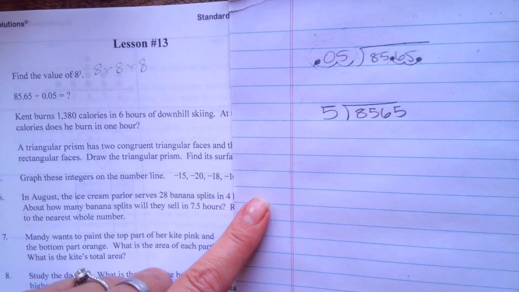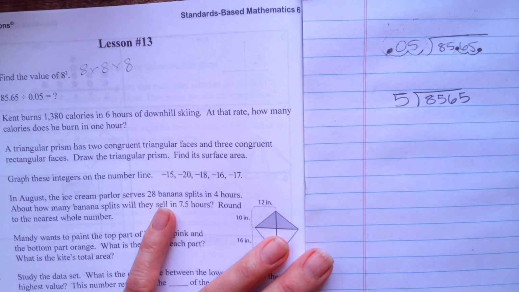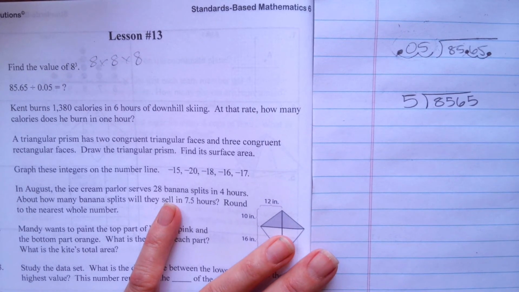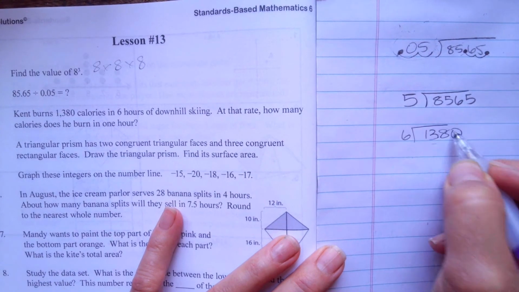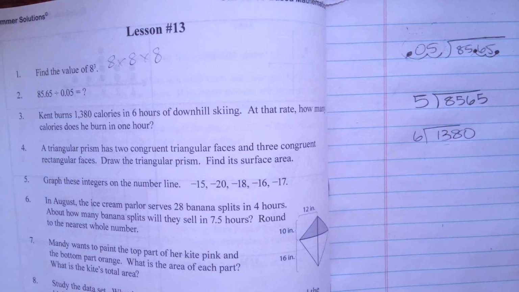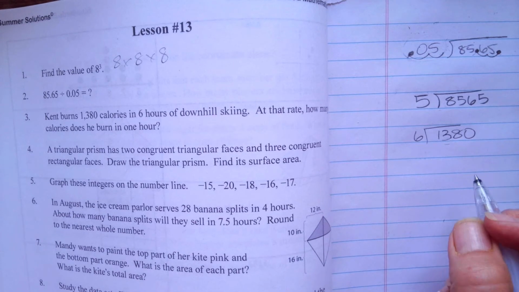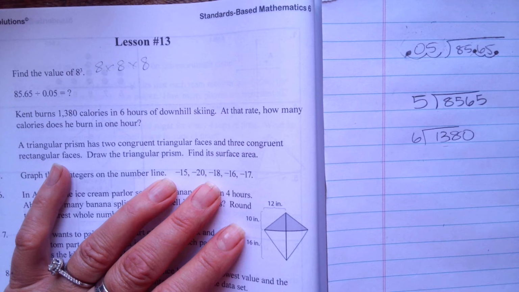Okay. For number 3, Kent burns 1,380 calories in 6 hours of downhill skiing. At that rate, how many does he burn in 1 hour? So how would you figure out what the answer is? Would you add, subtract, multiply, or divide? For this one, you have to divide. Yep. So the problem becomes 1,380 divided by 6. Yep. And then do you know how to multi-digit divide, right? Yeah. Okay. And then you would label the answer, whatever it is, calories.